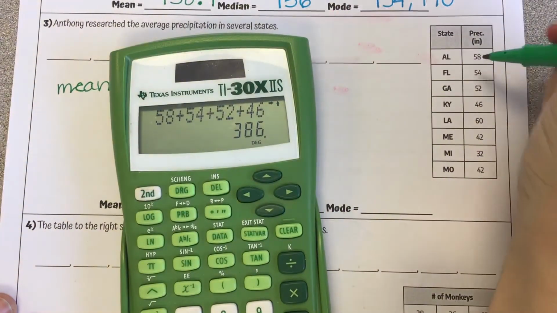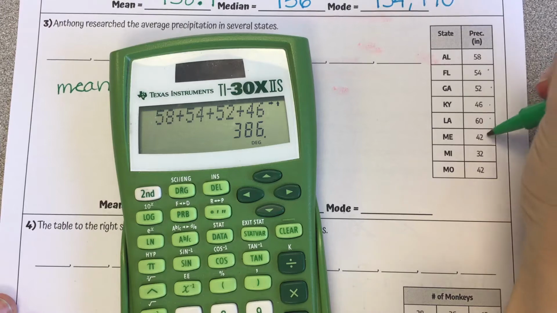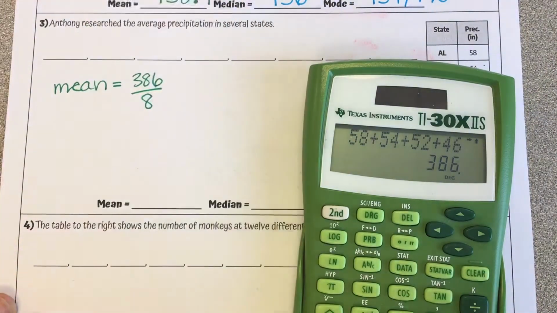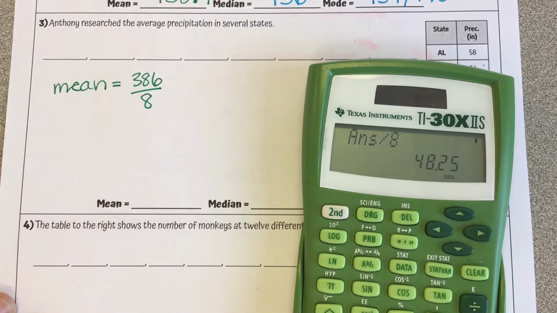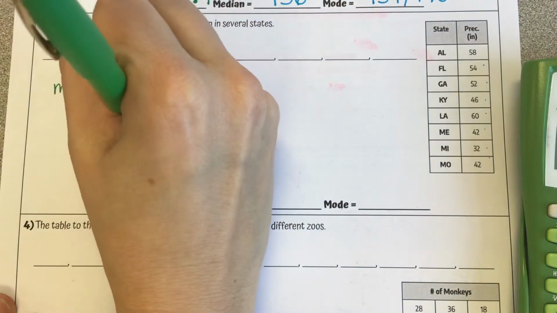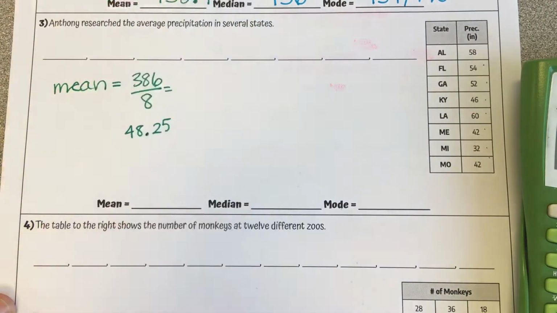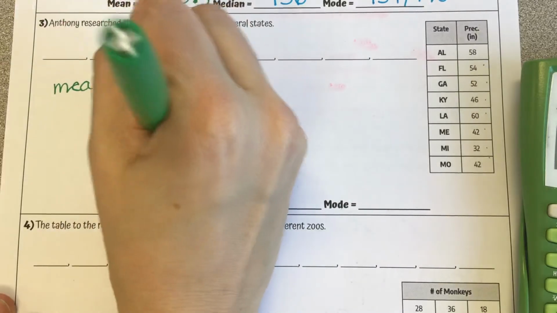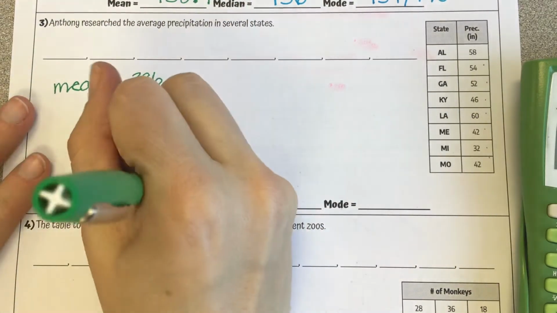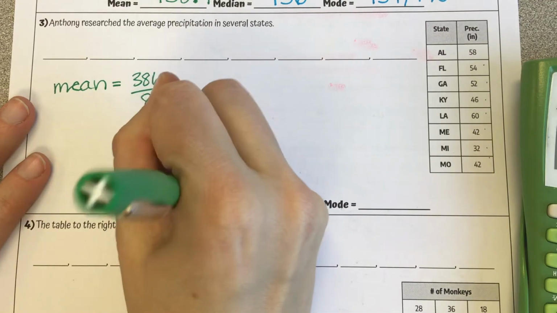Divided by, there is 1, 2, 3, 4, 5, 6, 7, 8 values. And we get 48.25. I'm going to round that to the nearest tenth. Our 5 tells us we're going to round our 2 up to a 3, so 48.3.